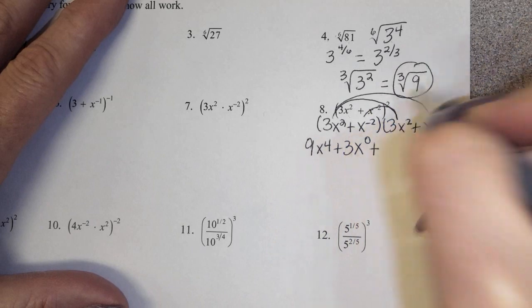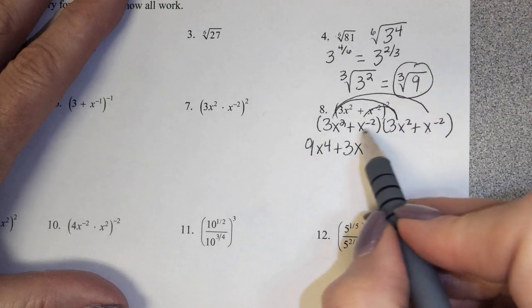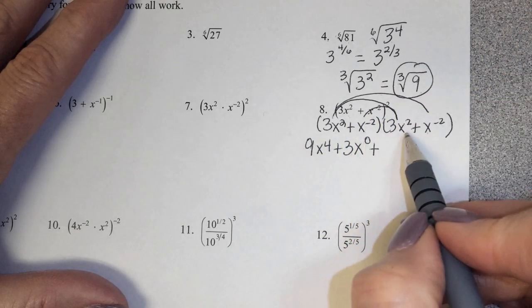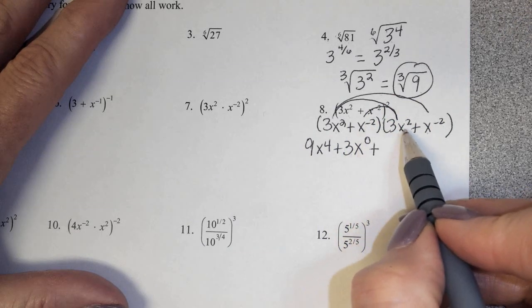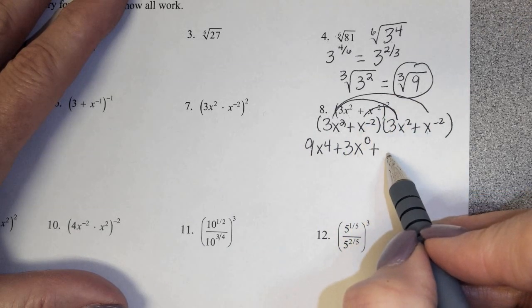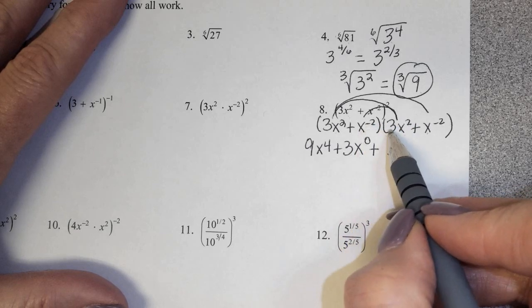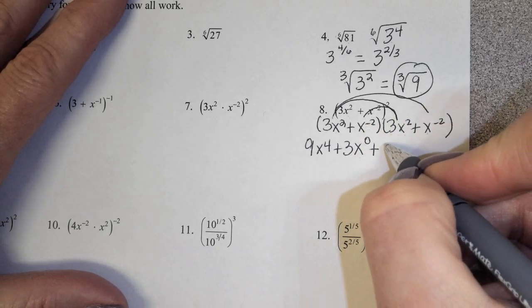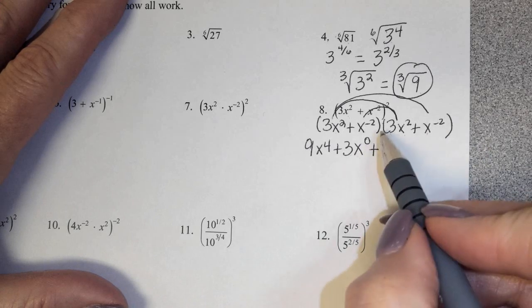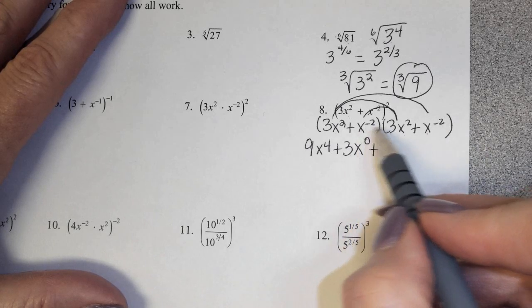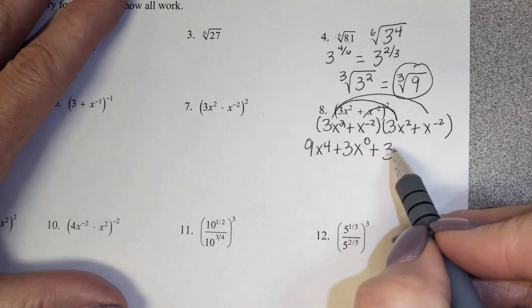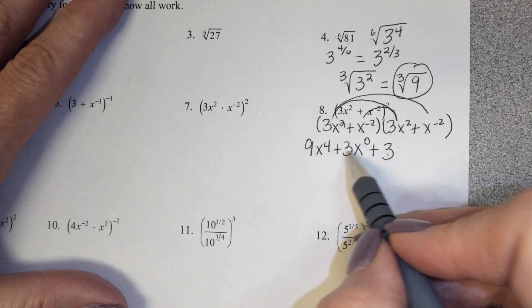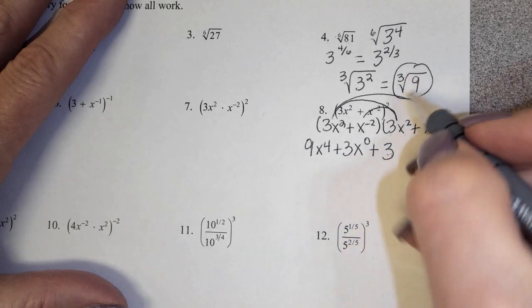I go to my inners. What am I going to get there? 3, and then x to the 0 is just what? So it's 1 times 3 though, so the whole term would be 3. It's 3, and then just the x is to the 0 power. So that's 1 times 3, it's the same thing.